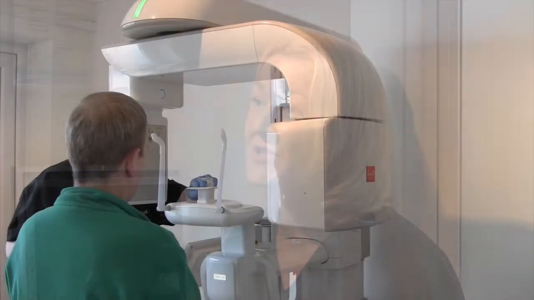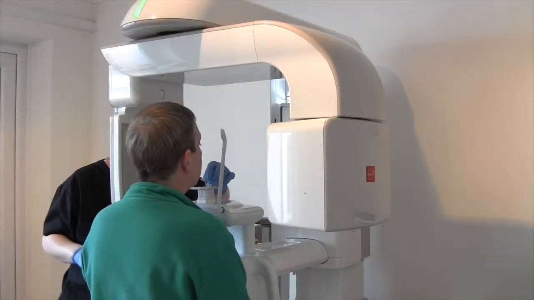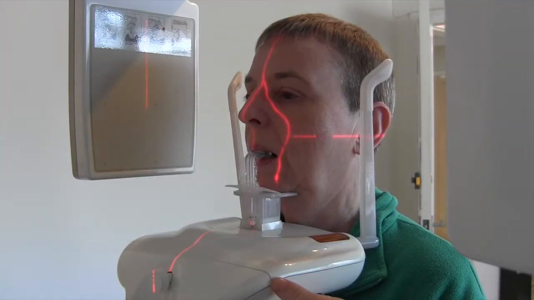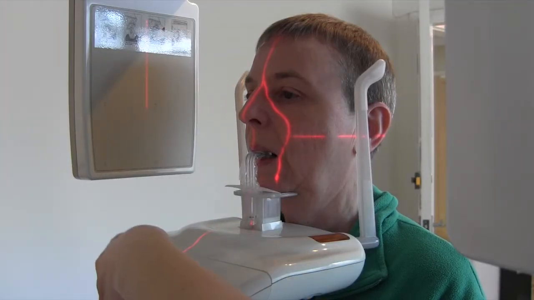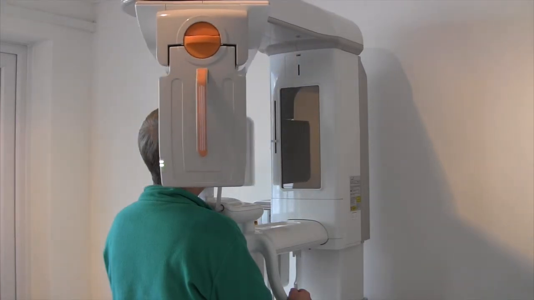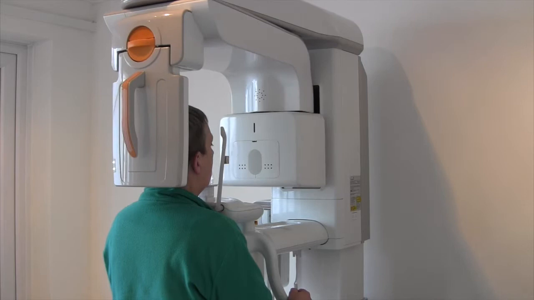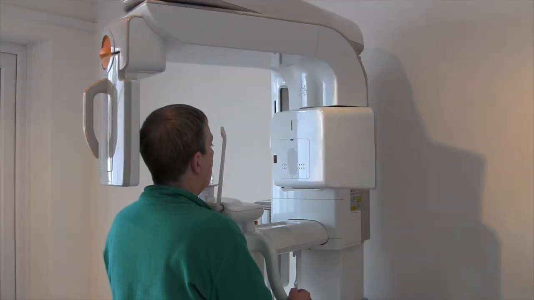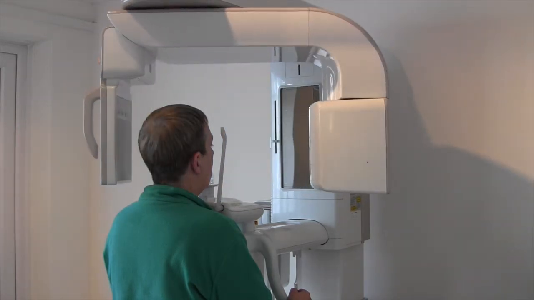So then we take them through to the scanner, and obviously there's several different seated scanners, standing up scanners. So we stand the patient in nice and tall. They just gently bite together on their teeth, and the acquisition time is anything between sort of 5 to sort of 15 seconds. Then the patient's released out of the machine, and then it's all displayed on the computer.